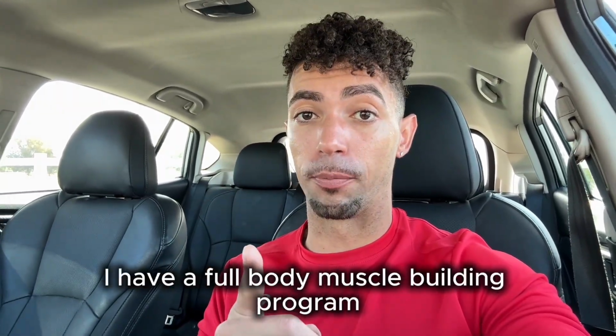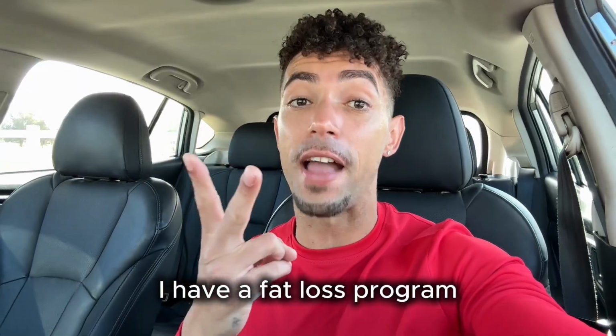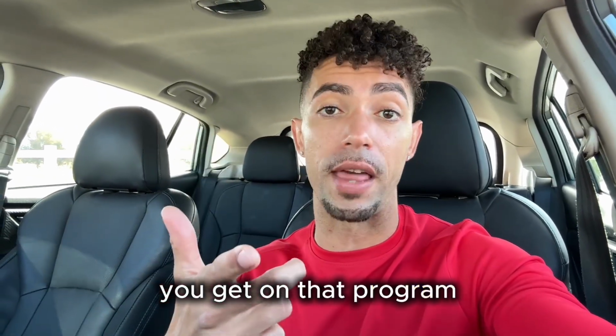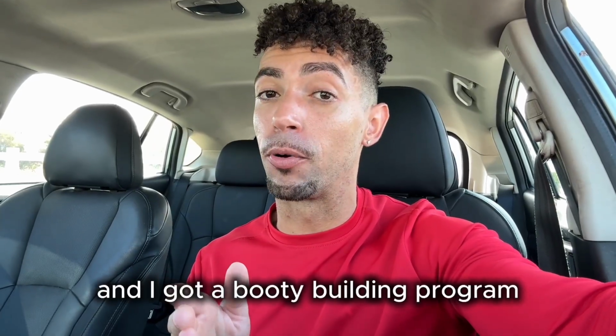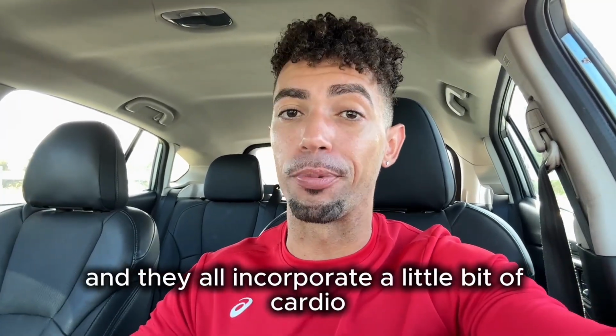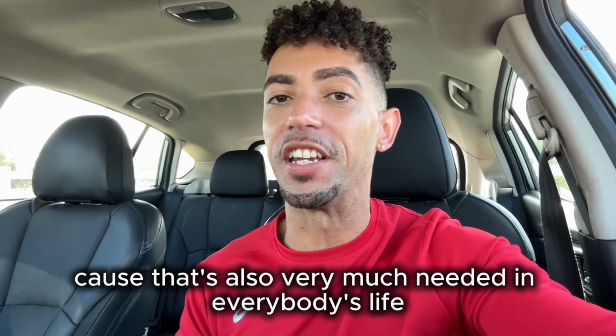I have a full body muscle building program, aka a hypertrophy program. I have a fat loss program, so if you want to lose 20 pounds, you get on that program. I've got a core program that'll help you develop a six-pack like this. And I got a booty building program if you're trying to get your Kim K on. And they all incorporate a little bit of cardio because that's also very much needed in everybody's life as well.